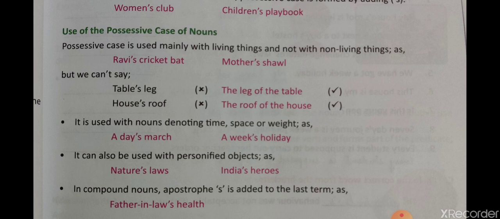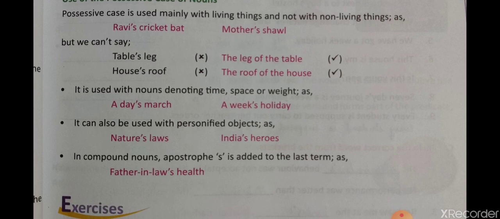Third is it can be used with personified objects. Okay, so what are personified objects? Which remain singular the whole time but are used for everybody. For example, India is a country, so thousands of people use India, so it is a personified object. So nature's law, India's hero.